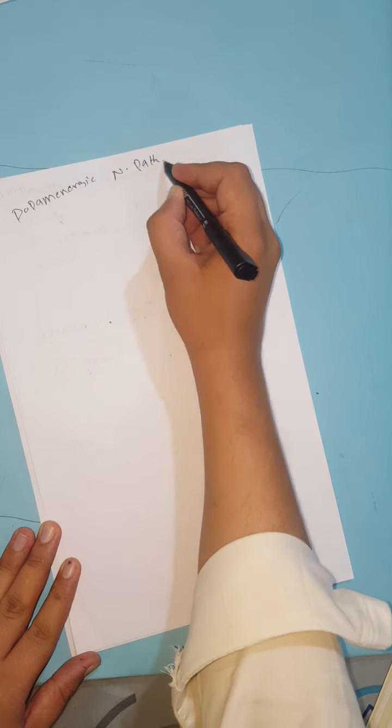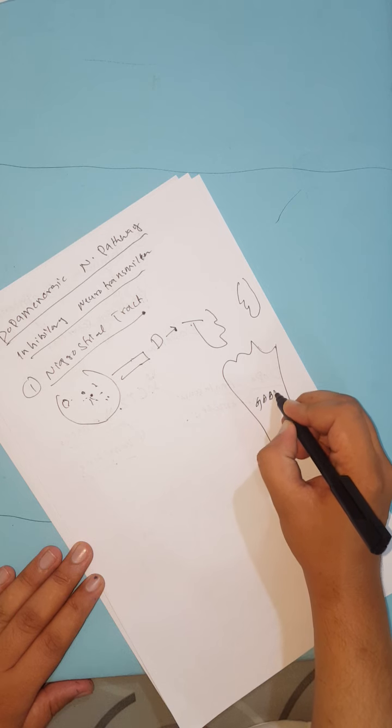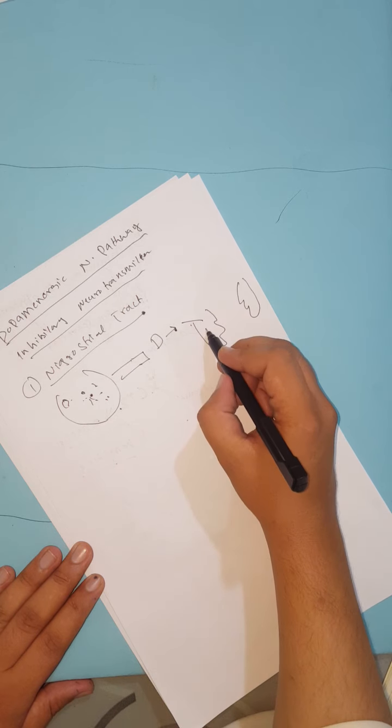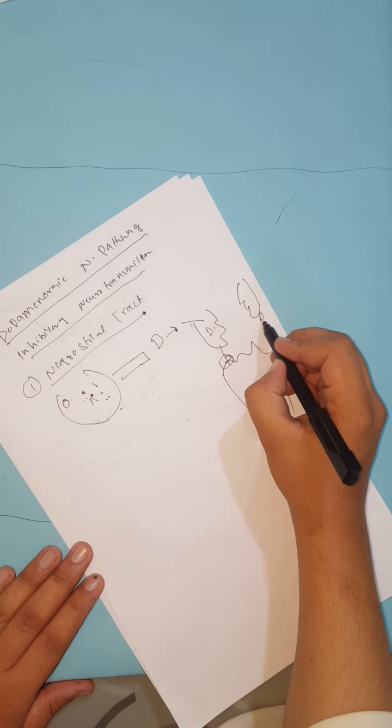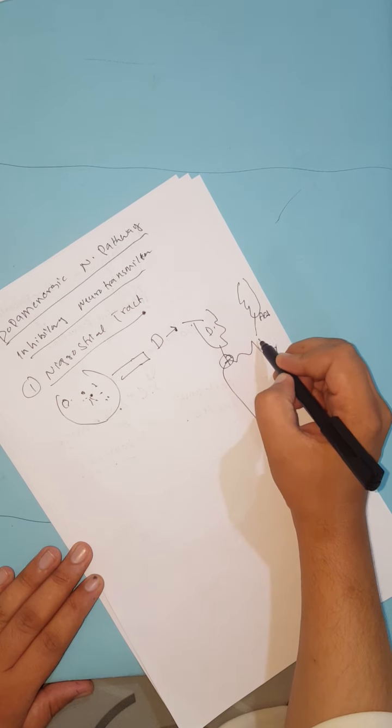This is the GABAergic neuron. This is the dopamine that inhibits the GABAergic neuron. This is the acetylcholine that stimulates the GABAergic neuron. The dopamine inhibits the GABAergic neuron.